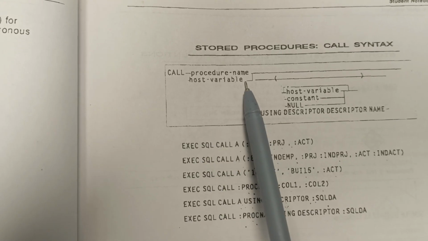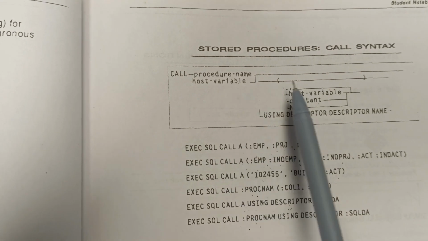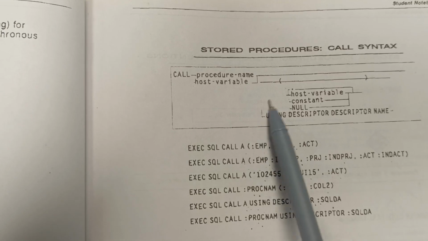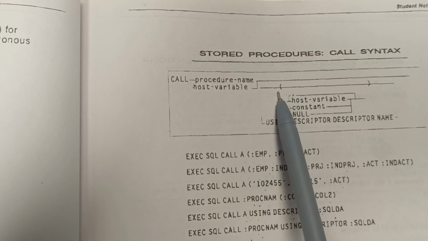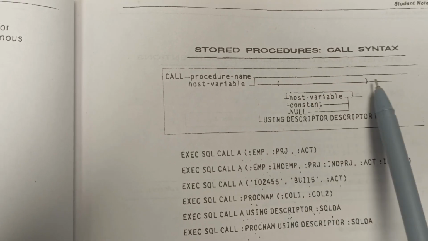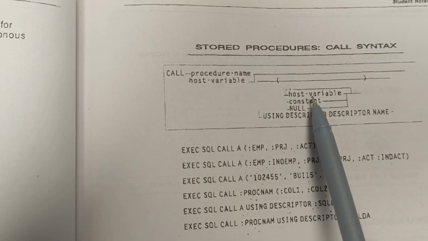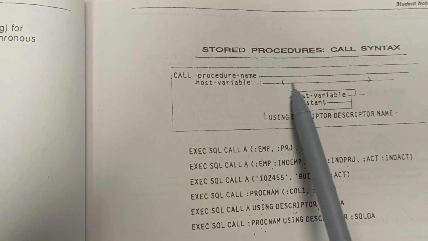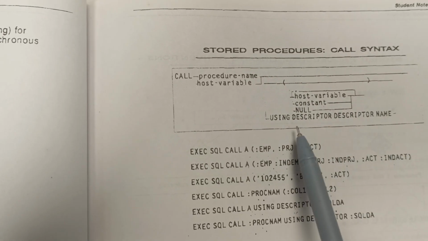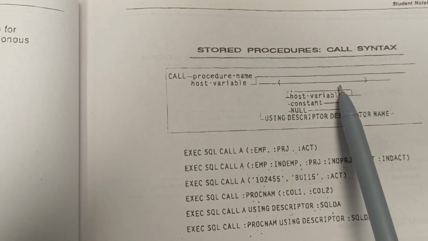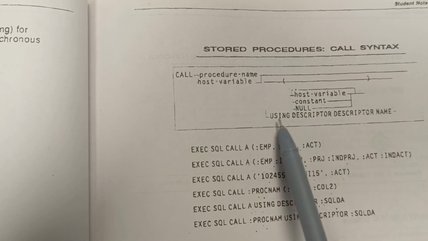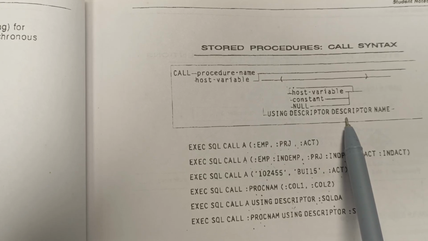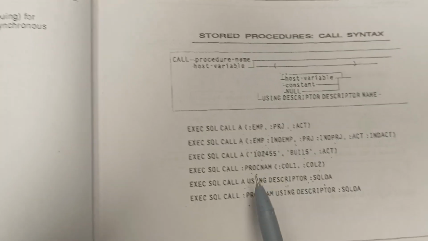And this is a call and the procedure name, and we can also give a host variable. Along with this one parameter, we can give a host variable or a constant value. Inside this bracket, these values are optional; any one of them can be used inside the bracket. Host variables can be used, constants can be used, null values can also be used, and using descriptor with a descriptor name can also be seen.